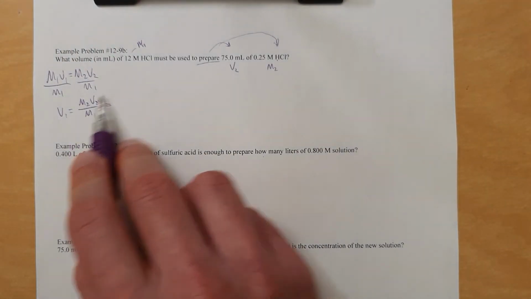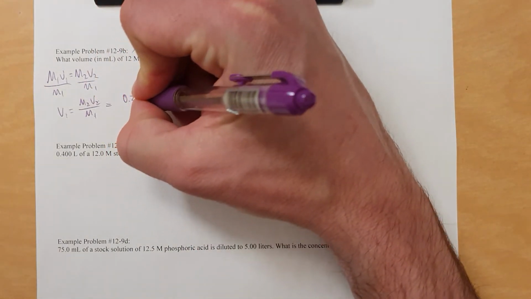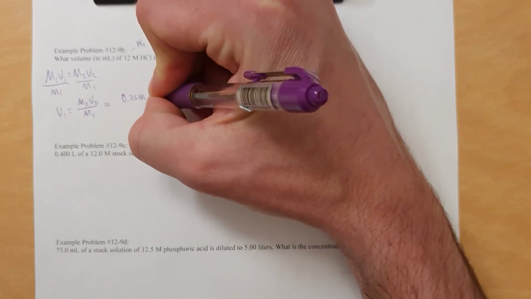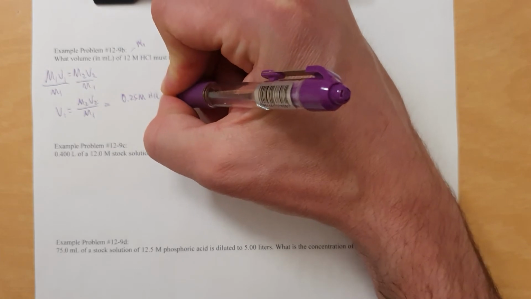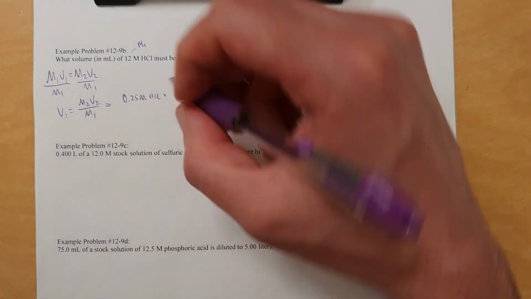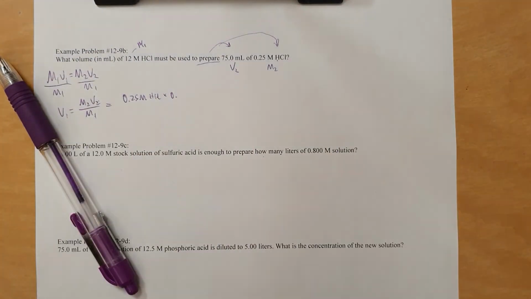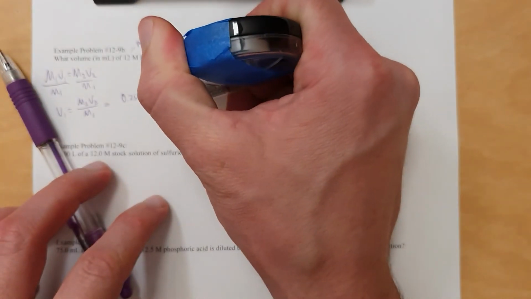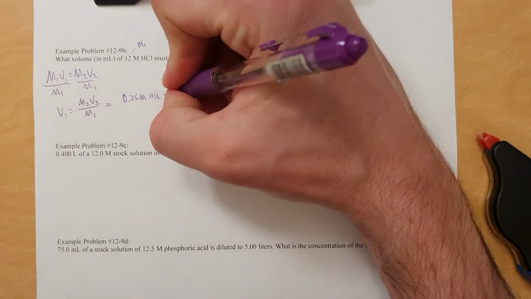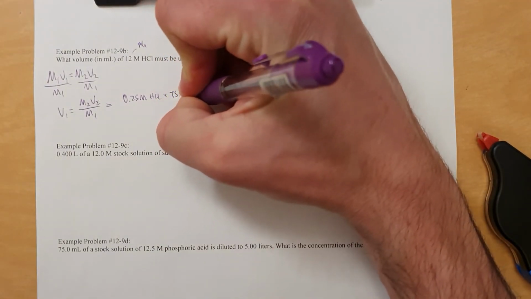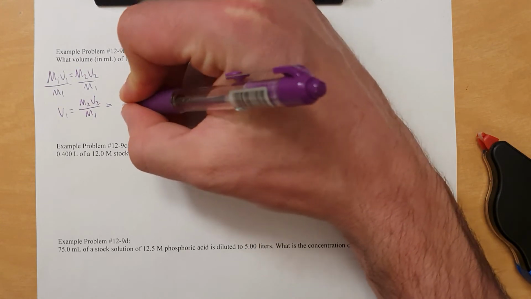So M2 is 0.25 molar times the volume, oops, I wrote the wrong thing. Let me get the white out. 75.0 milliliters HCl.